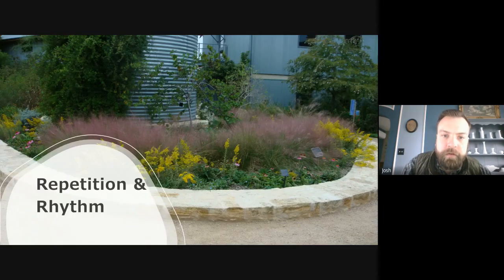Repetition and rhythm is the using and reusing of the same element in a sequence. This can add formality to a planting area and shows intentionality with a planting. It also sets up expectations for the viewer and unifies a landscape.